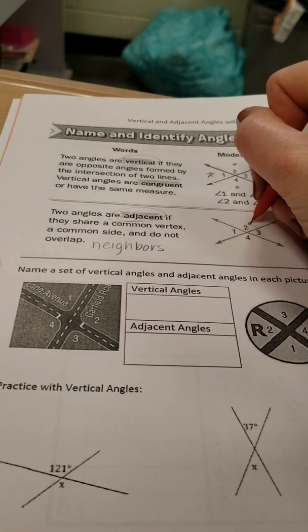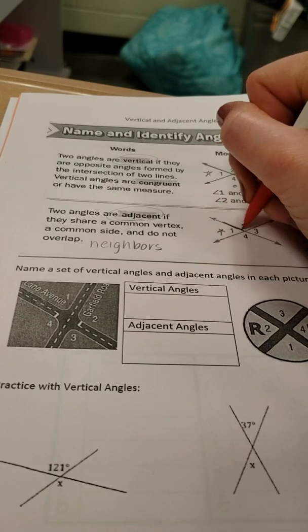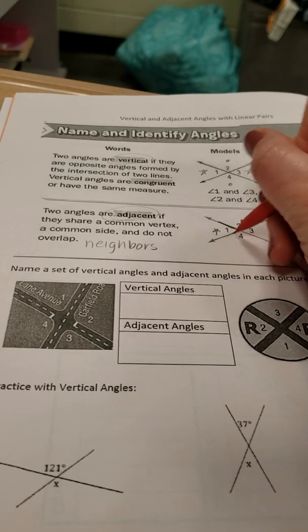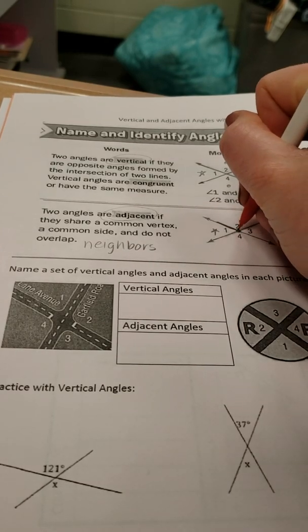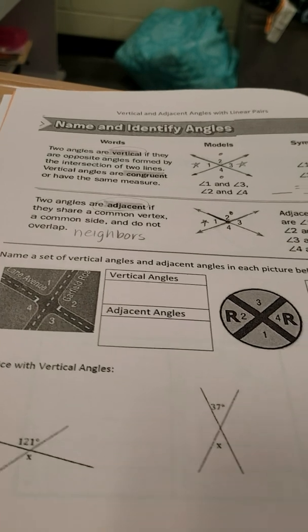So if this is my house right here, this right here is my neighbor's house. We have a fence that goes down between our yard. That's our shared side of our yard, and then here's our street right out here. But we have this point on our property that actually does touch as well, so we have the common vertex.